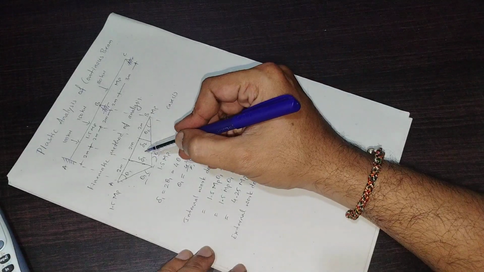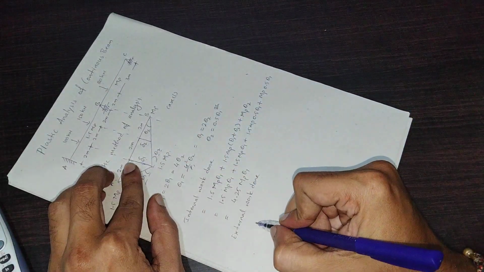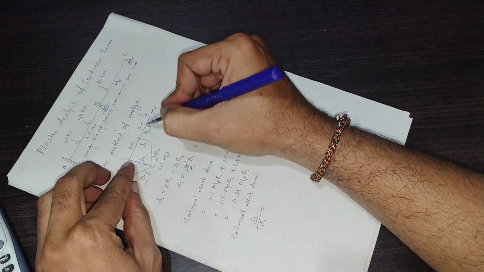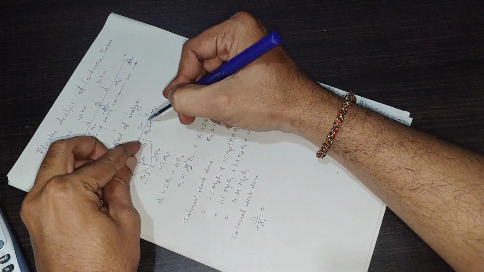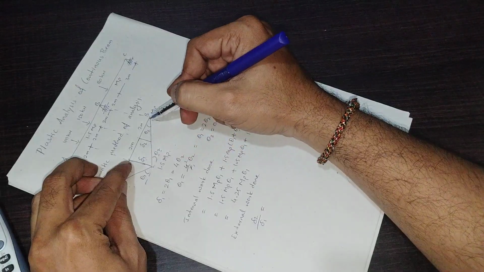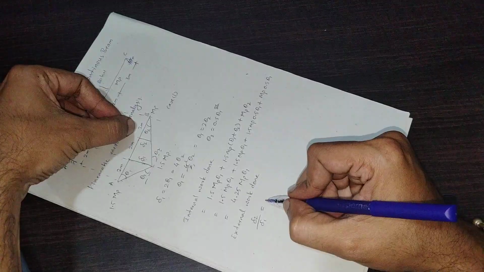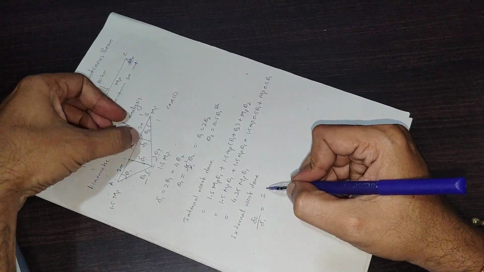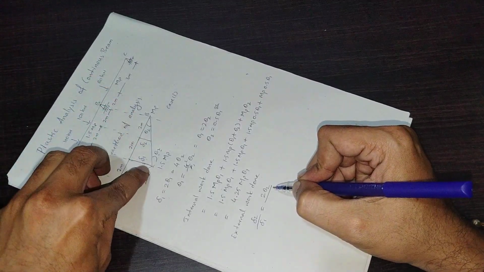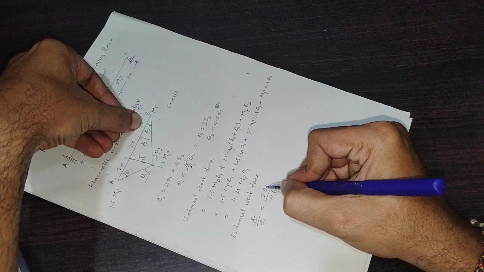So what I do is consider this triangle, writing delta 2 by delta 1, considering these similar triangles. This delta 2 is one triangle and delta 1 belongs to the other triangle. So delta 2 can be written as 2 theta 2, right? So theta 2 will be cancelled here, so 2 theta 2, and delta 1 can be written as 2 plus 2, 4 theta 2, right?